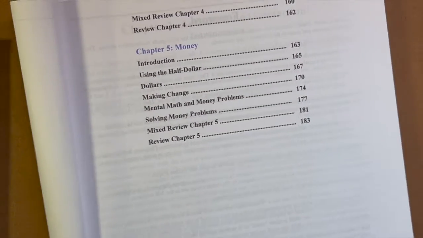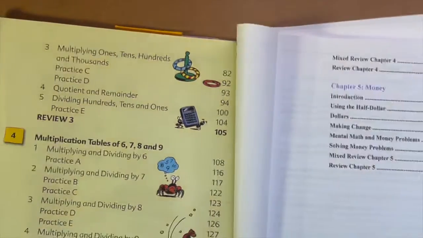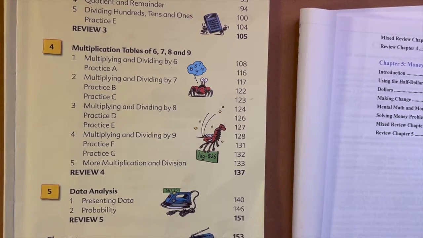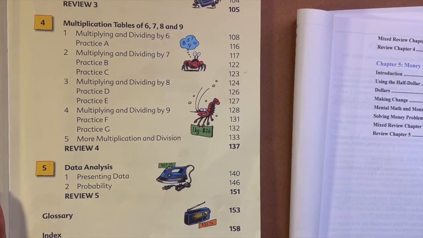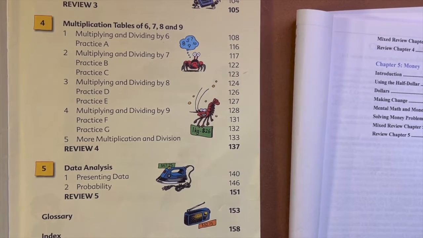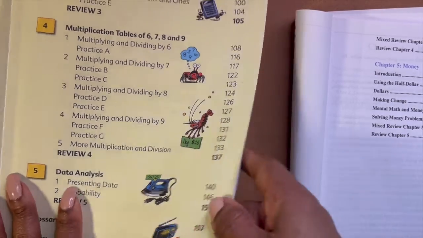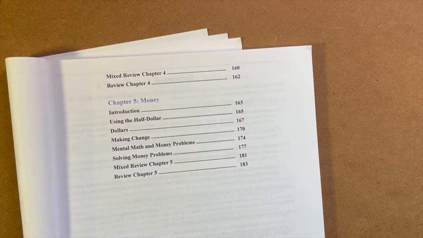We're about to wrap up with primary mathematics. I'm trying so hard not to say Singapore math because I'm an old head, y'all. All right, chapter 5 for primary mathematics: data analysis. You're presenting data and going over probability, and then you have your chapter review, and then you're done with 3A. Okay? Math Mammoth.